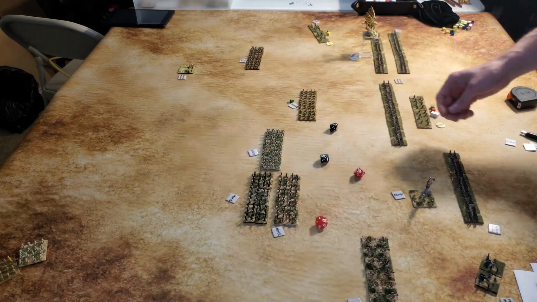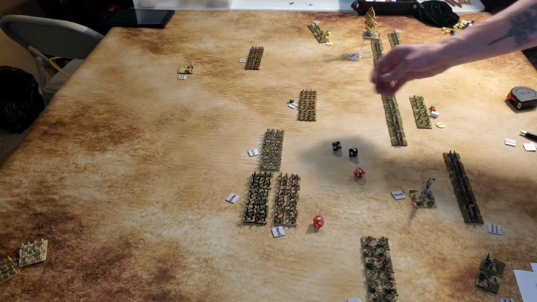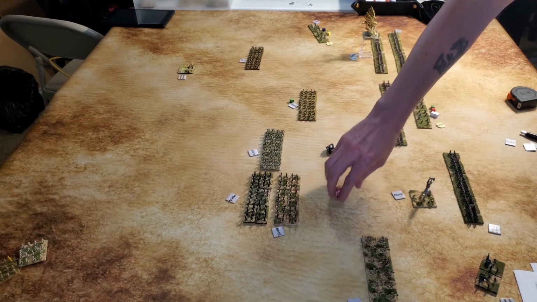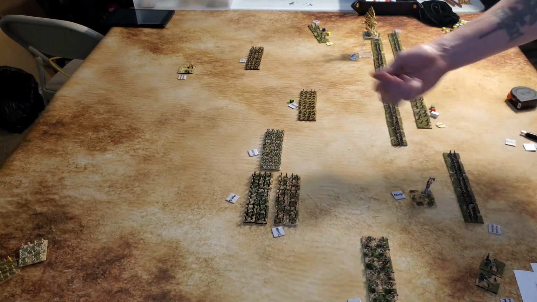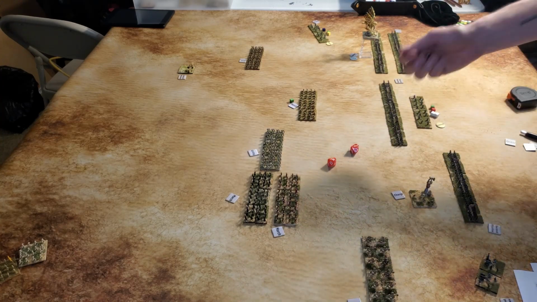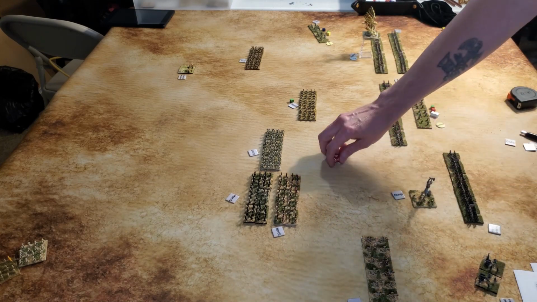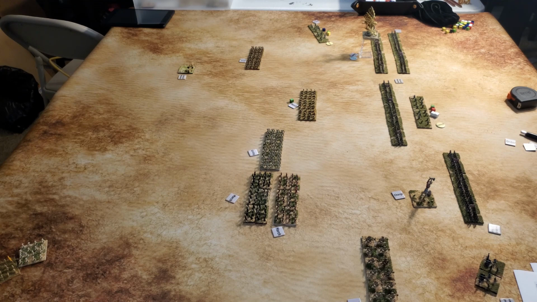The next company of archers, 2 more successes. I failed again. These poor skirmishers, they just can't seem to pass. And the last company is 2 more successes, and they passed that one with a 10. So they did get a couple break points on there.